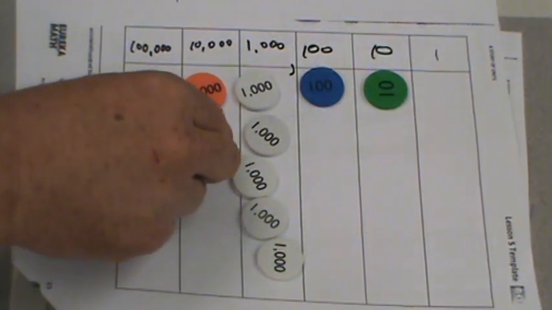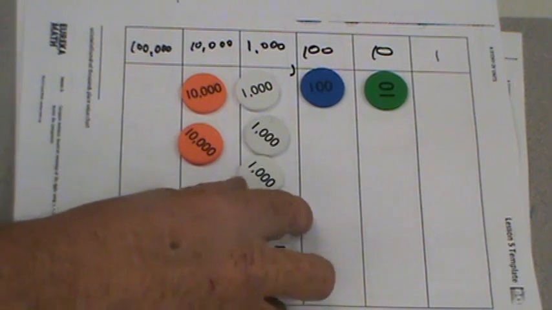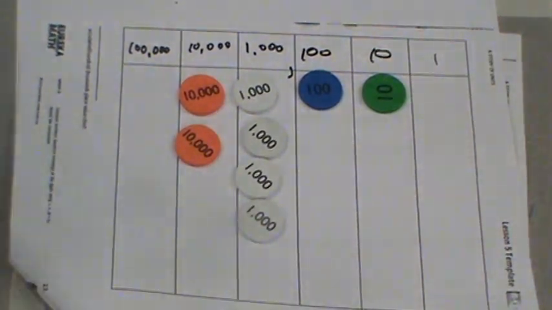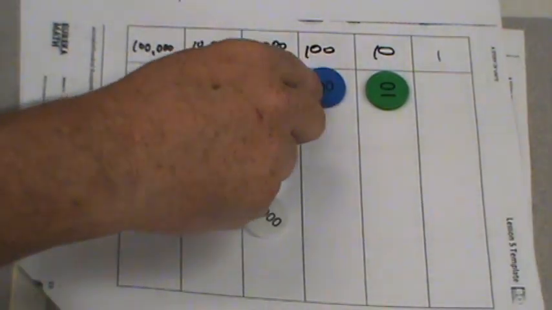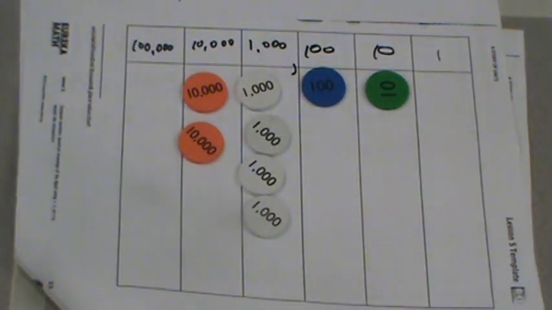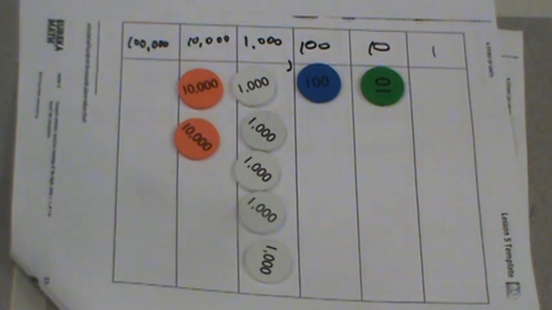So what if we were to just take away 1,000? Let's just take away 1,000. We have 24,110. We'll take that 1,000 and put it back.